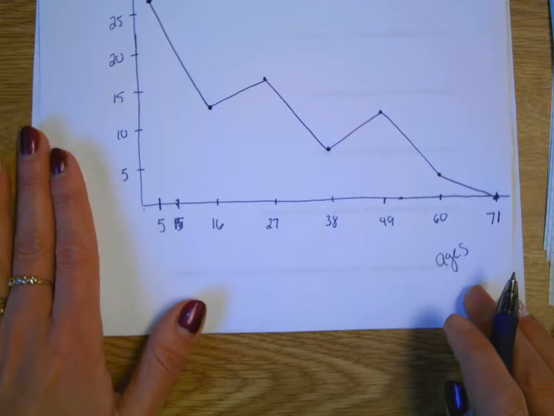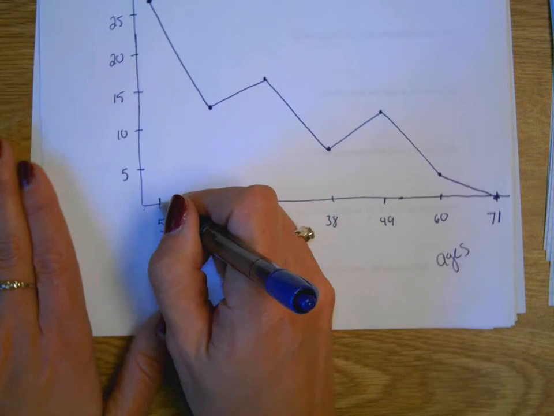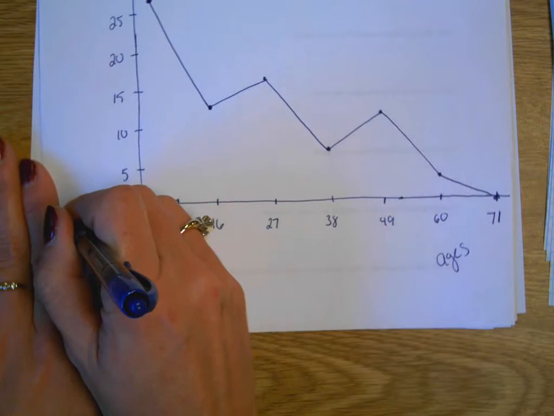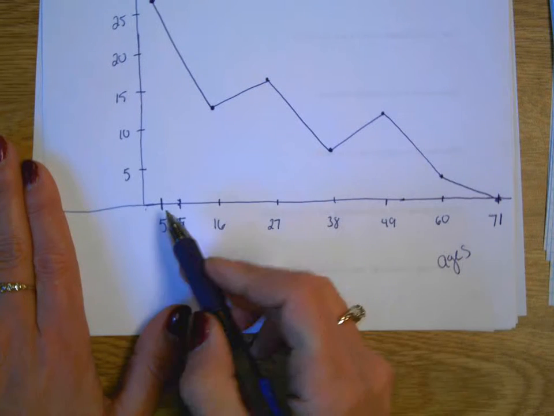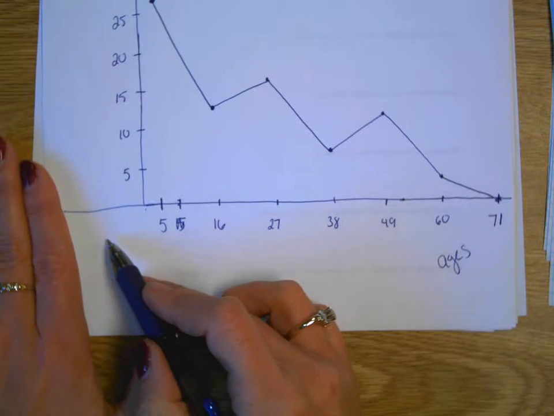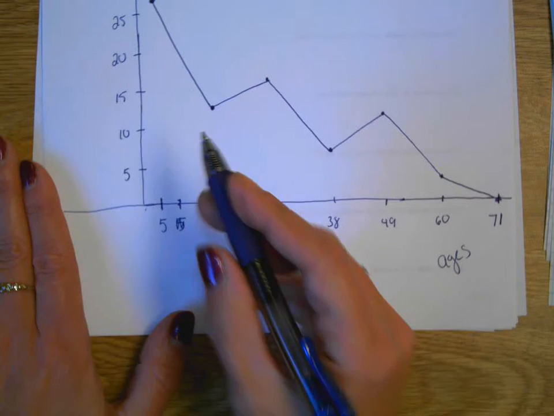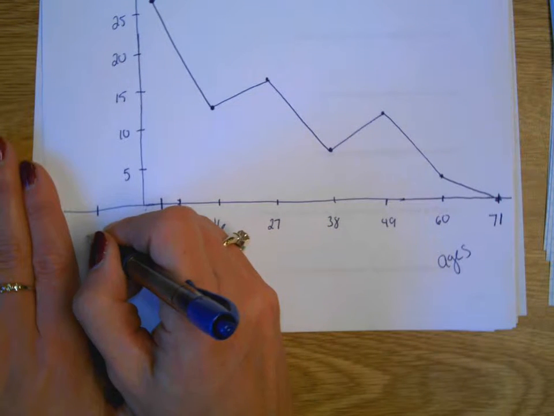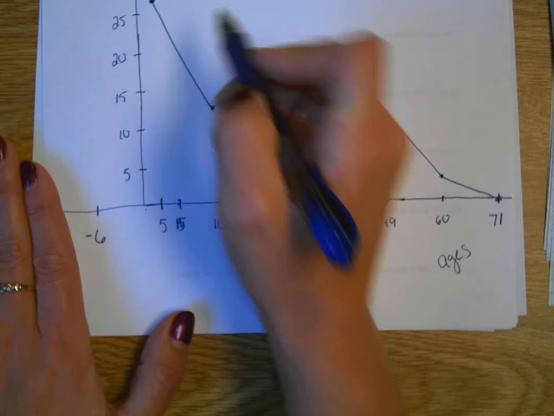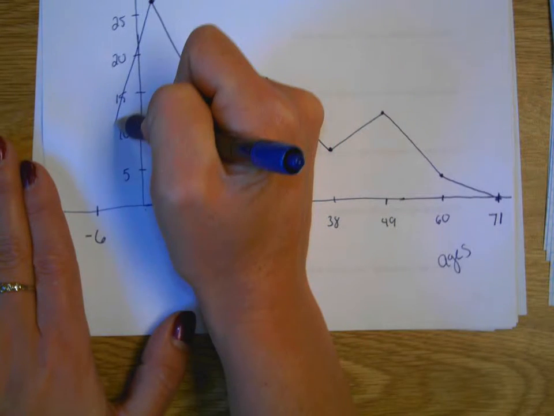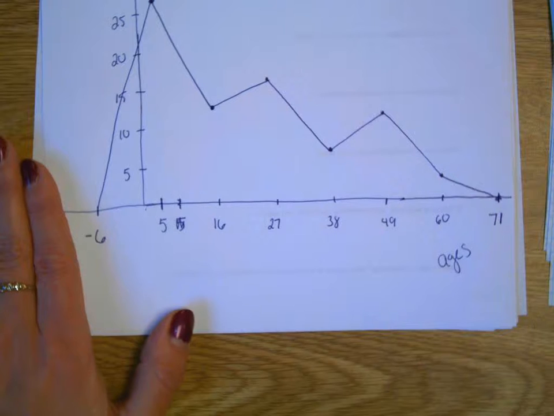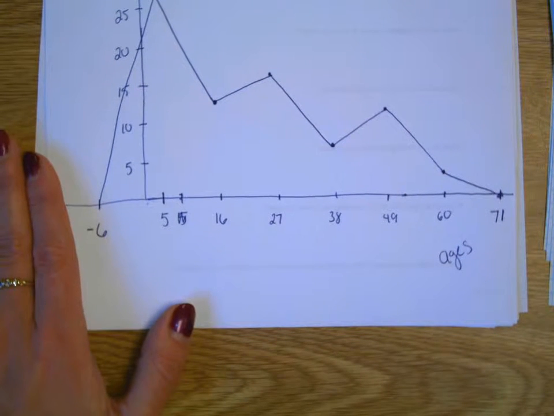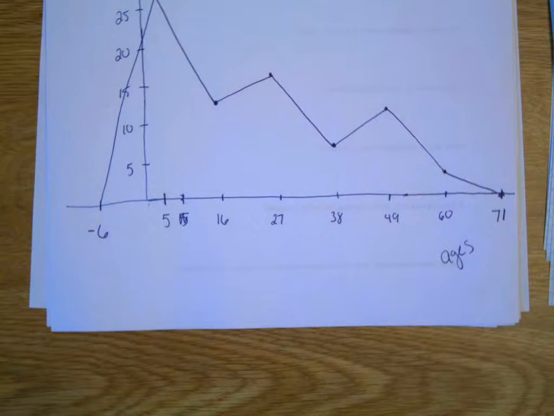If I back up 1 class width, where am I going to be? I'm at 5, and I back up 1 class width. Where am I going to be at? -6, and I connect to that. Now I have a polygon because it's enclosed. So that's the proper way to connect. Don't chop straight down. Blend it out.